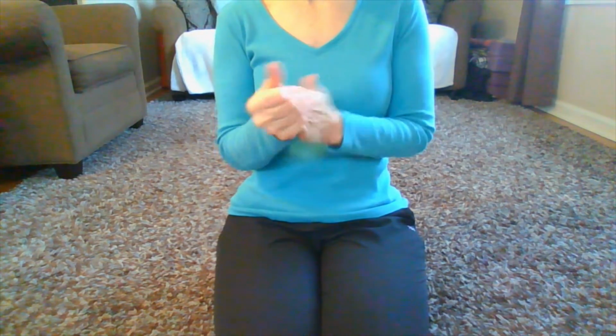Okay, that's the anatomical movements of the wrists, hands, and fingers.